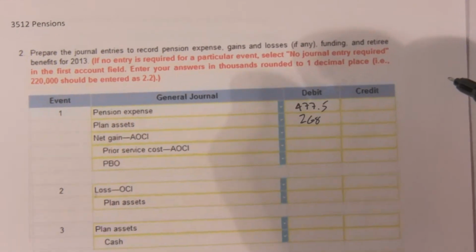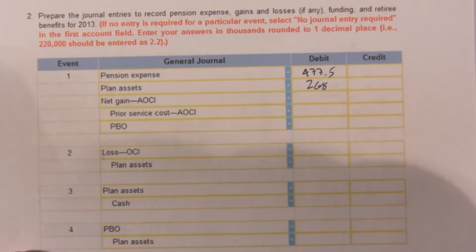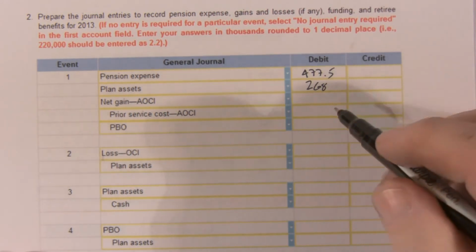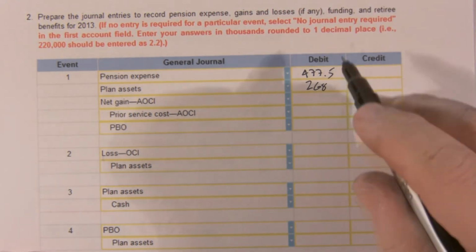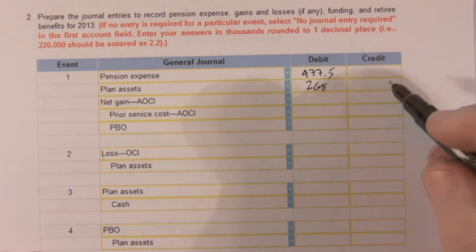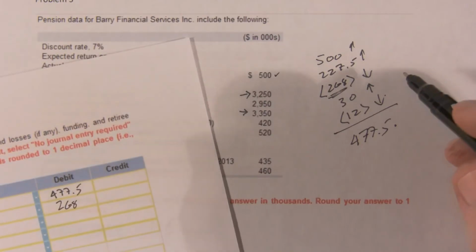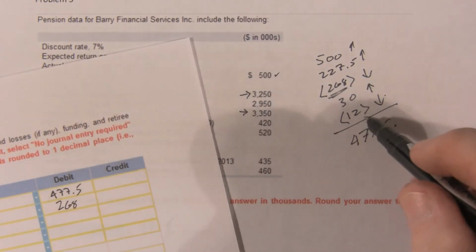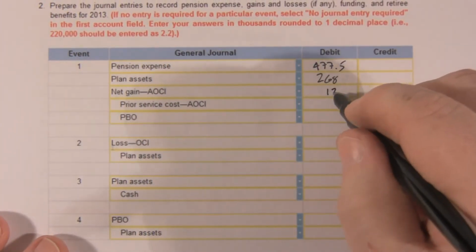Now remember, we're doing this journal entry, and this is for the plan and the company combined. So while that 268 reduced our pension expense, it increases the plan assets. So we have net gain, and again, remember the net gain reduced our pension expense, but we're amortizing that, so that increases the plan assets.